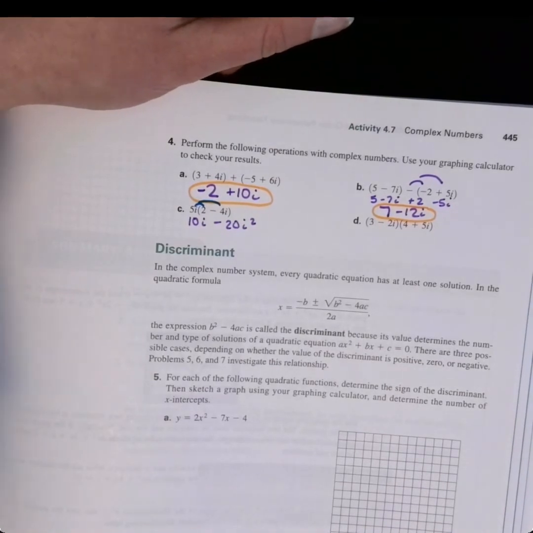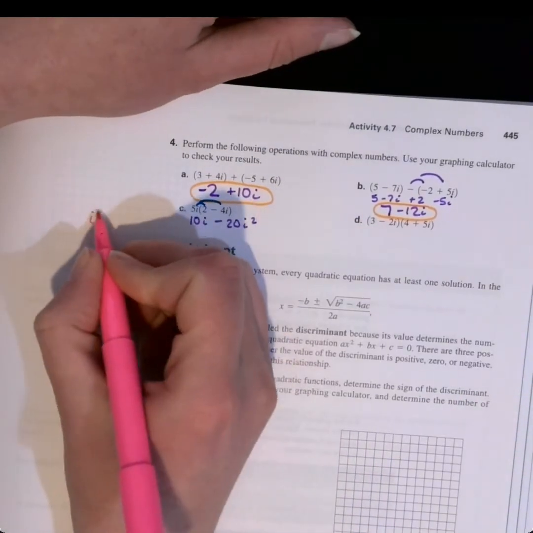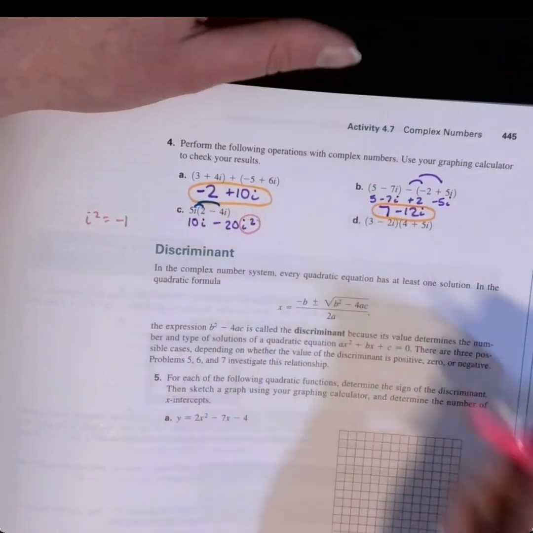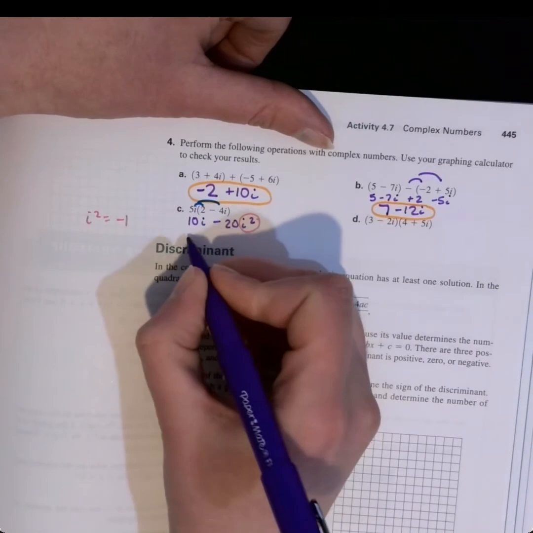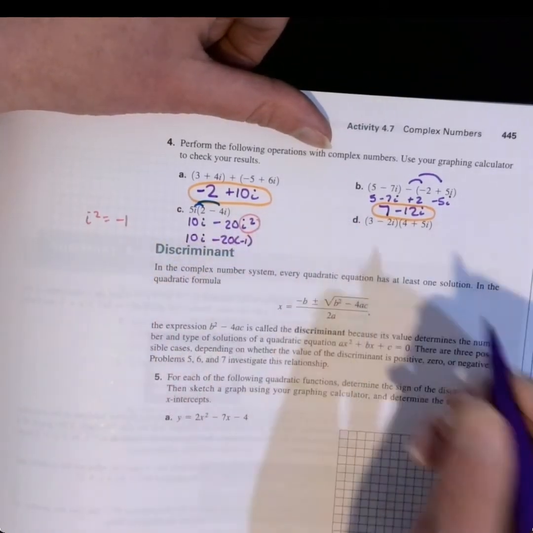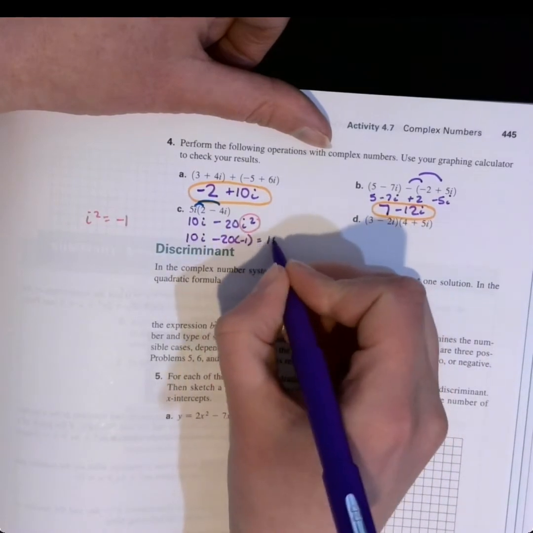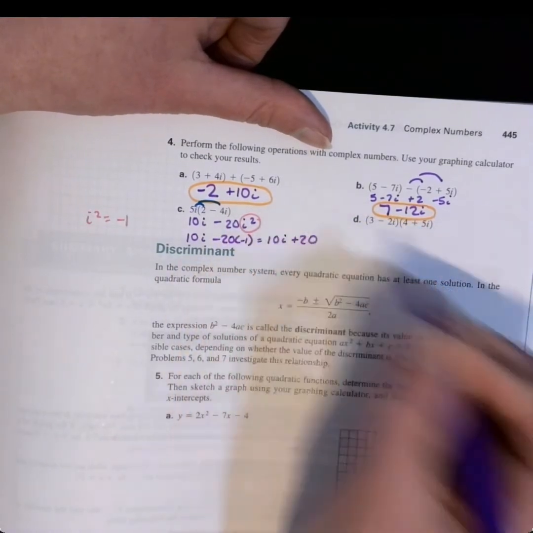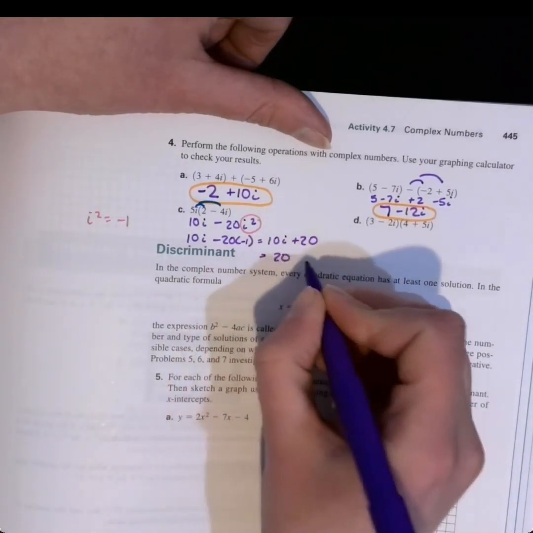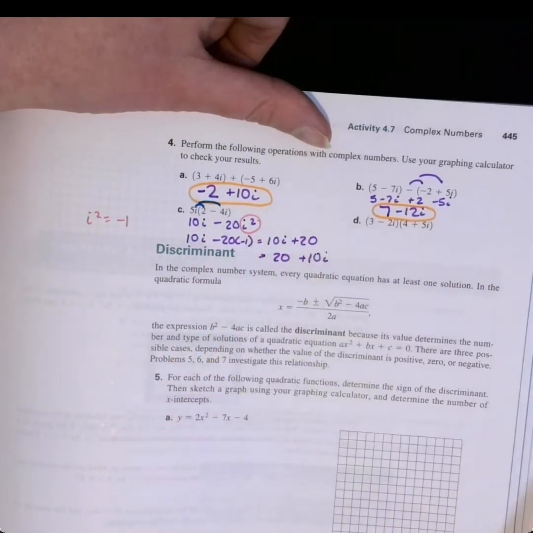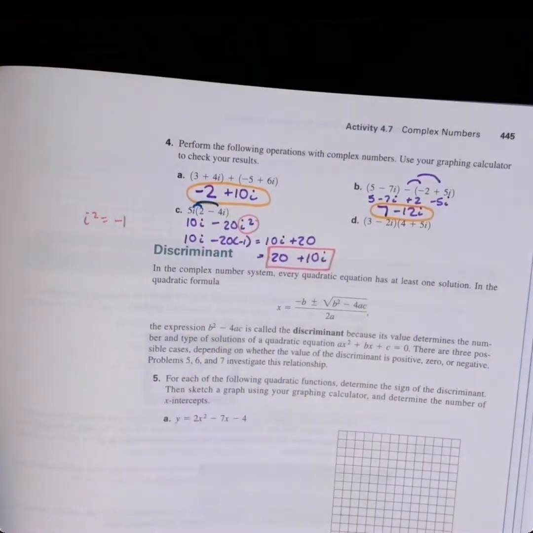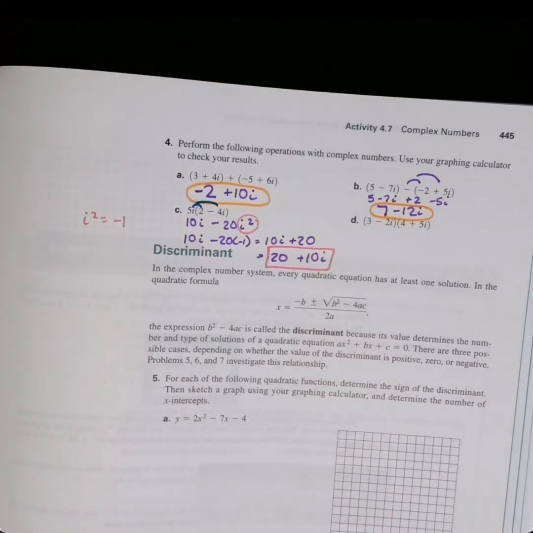But I'm not done here because remember that i squared is a number and it is equal to -1. So I'm going to replace this with -1. So here I have 10i minus 20 times -1. And so that is 10i plus 20. And when you write a complex number, you write the real part first. So we're going to put the 20 first, then plus the 10i. And that will be our simplified answer, our number that is the result of that product.